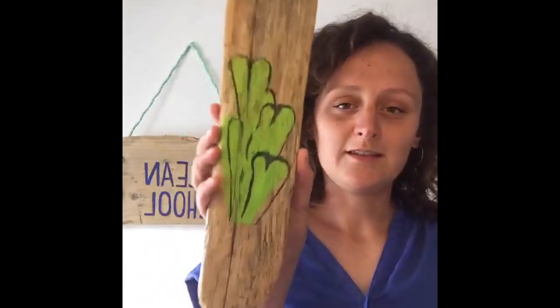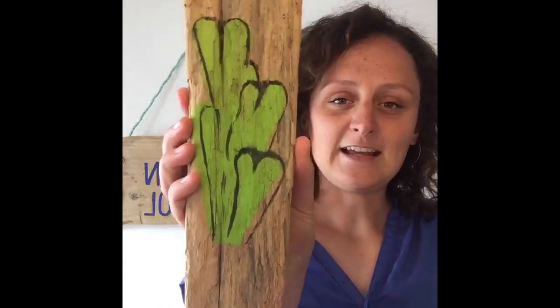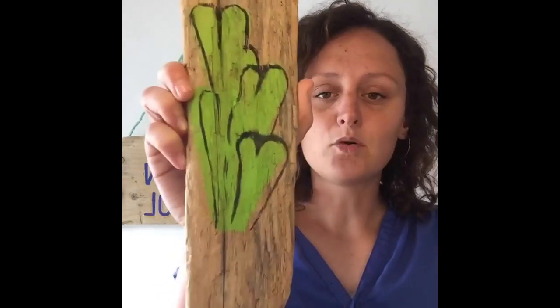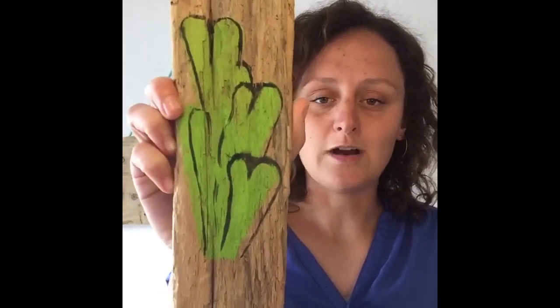There are hundreds of different types of seaweeds that you can find all over the UK and all over the world. But today we're going to just look at this sea lettuce, and it gets its name because it is very similar actually to lettuce that we eat at home. Less crunchy, a lot more slimy. But seaweed in general is a very, very important part of the rocky shore habitat.